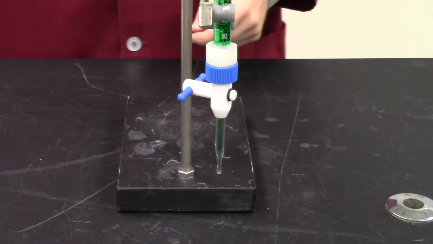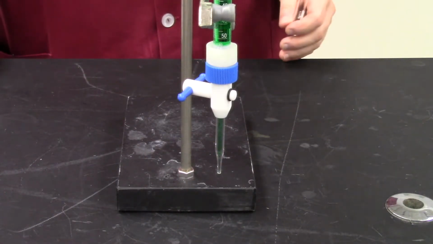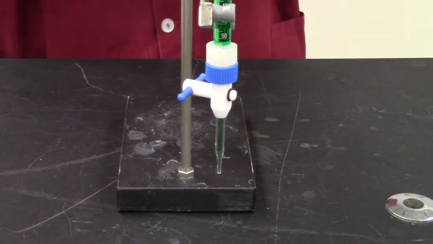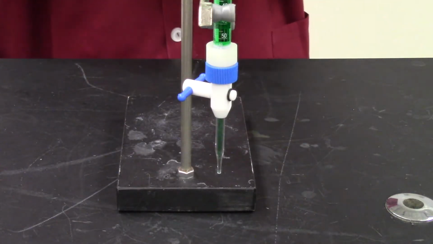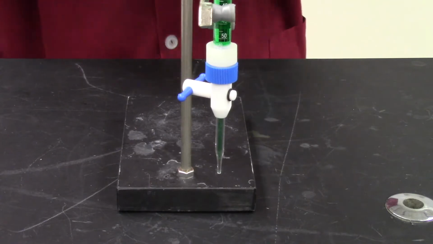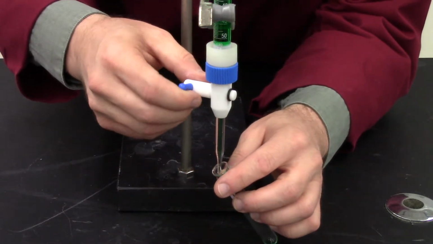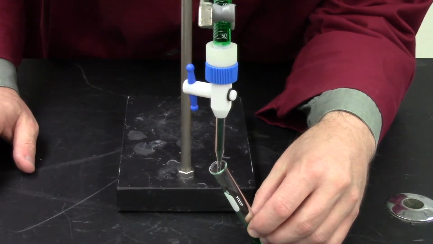Now the book tells us we should do the burette readings again so we can have a more accurate reading for the next step. What we're going to do is fill the same test tube with water again from the burette. I filled it back up to 0. You saw the meniscus there. And now I'm going to fill this test tube up with water, the same way we did before using the burette.